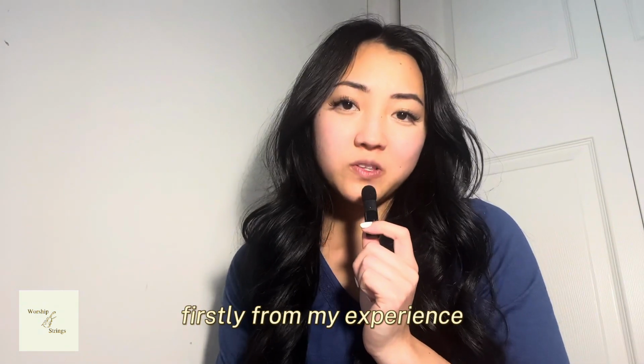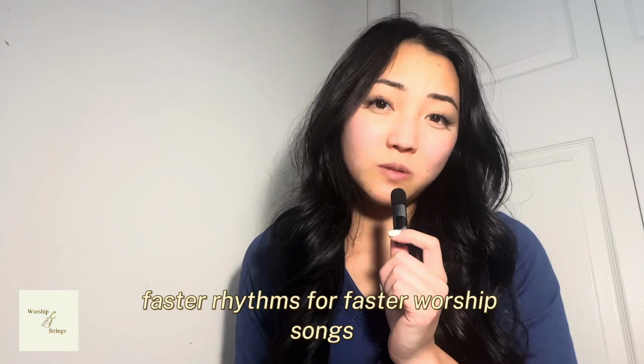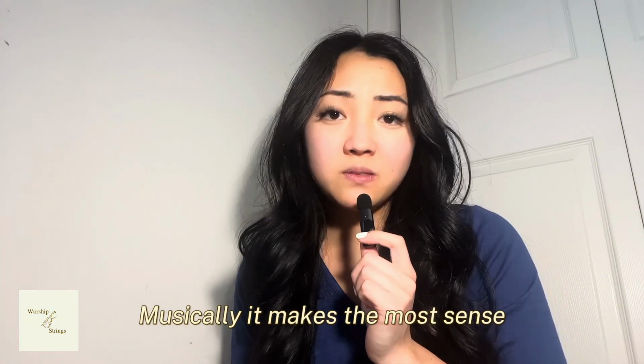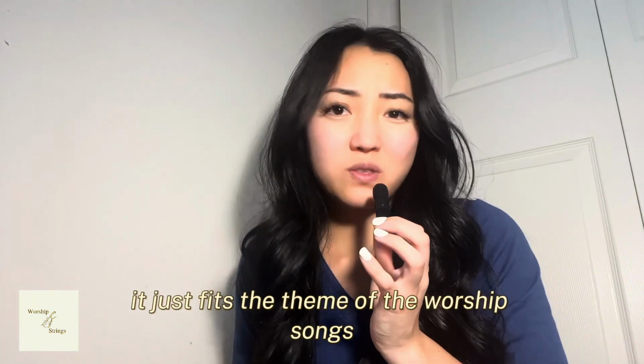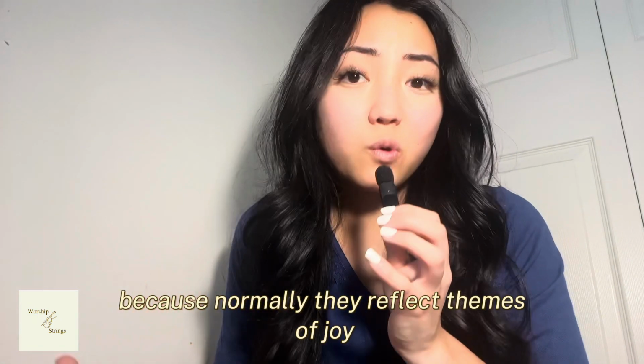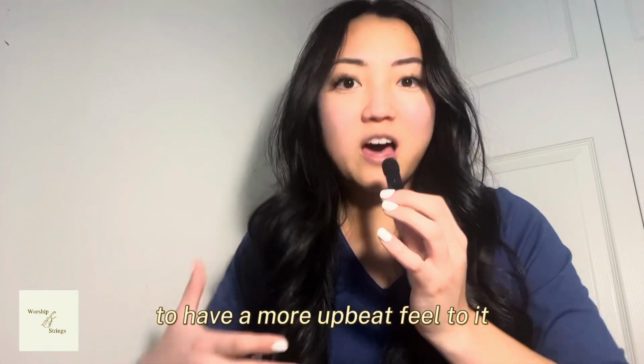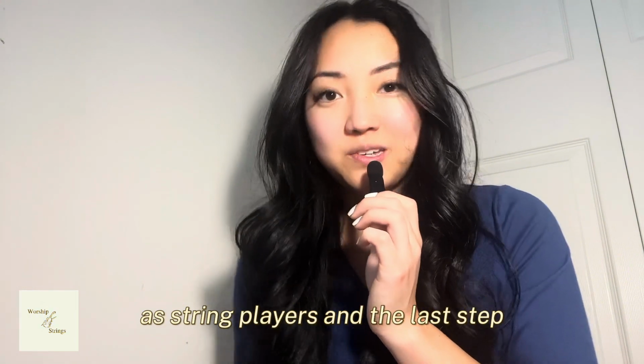Personally, from my experience, I learned that it's better to use more energetic, faster rhythms for faster worship songs. Musically, it makes the most sense, and overall, it just fits the theme of the worship songs that are faster because normally they reflect themes of joy, of triumph, and it just makes more sense for it to have a more upbeat feel to it. And that is what we apply to our playing as string players.